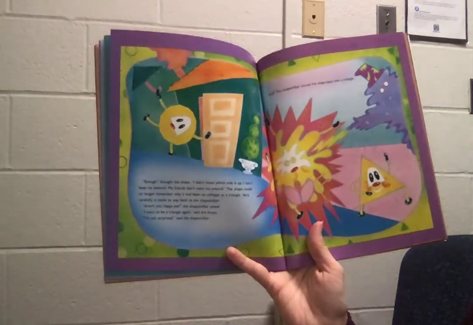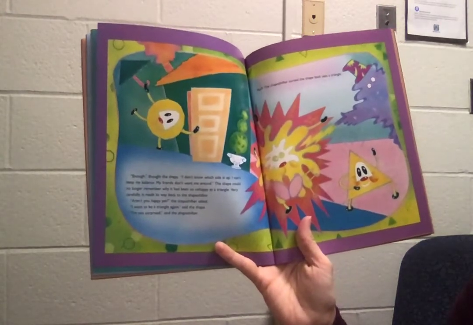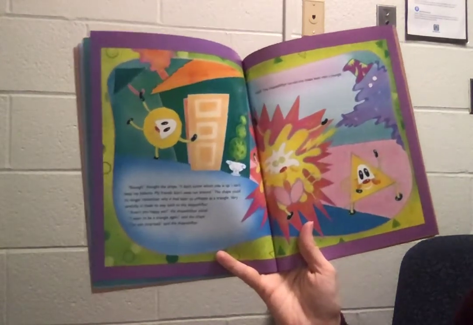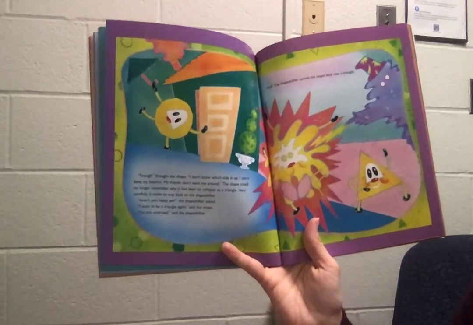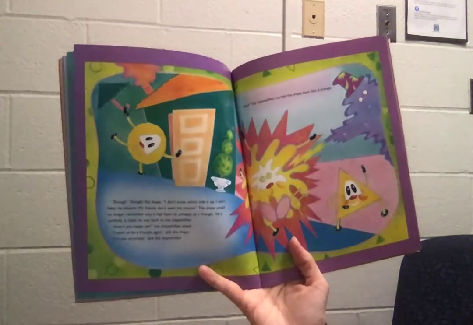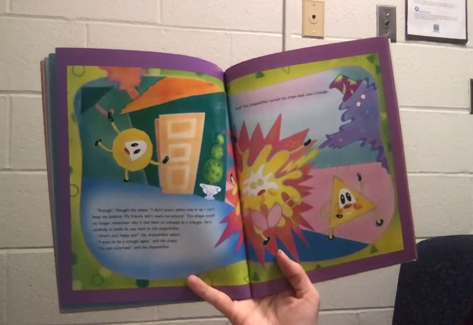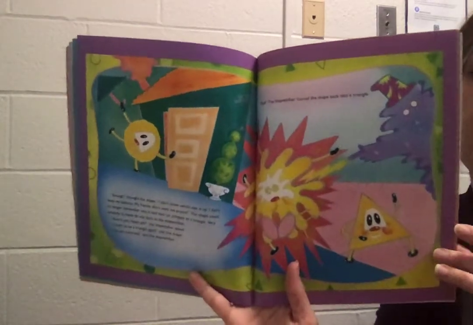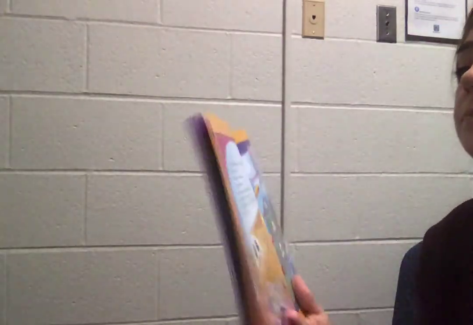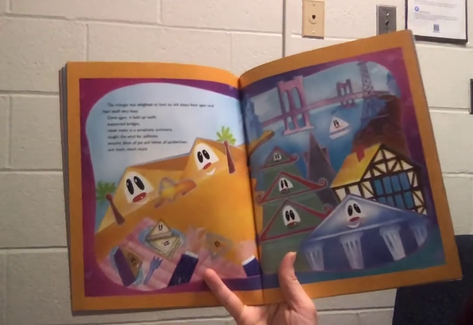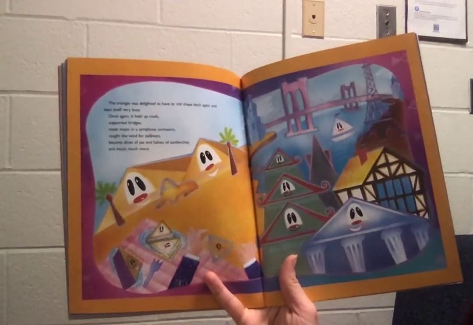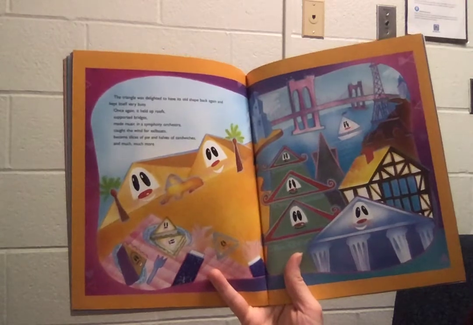Aren't you happy yet? The shapeshifter asked. I want to be a triangle again, said the shape. I'm not surprised, said the shapeshifter. Poof. The shapeshifter turned the shape back into a triangle. The triangle was delighted to have its old shape back again, and kept itself very busy.